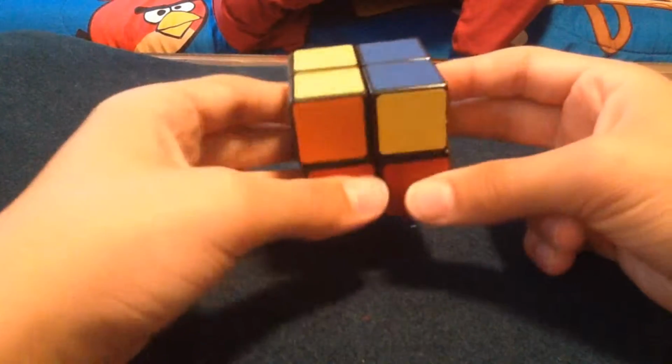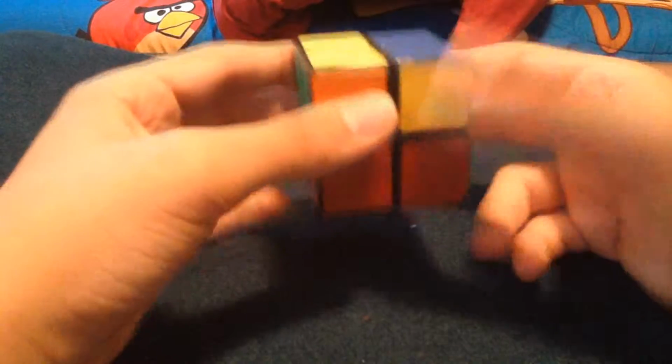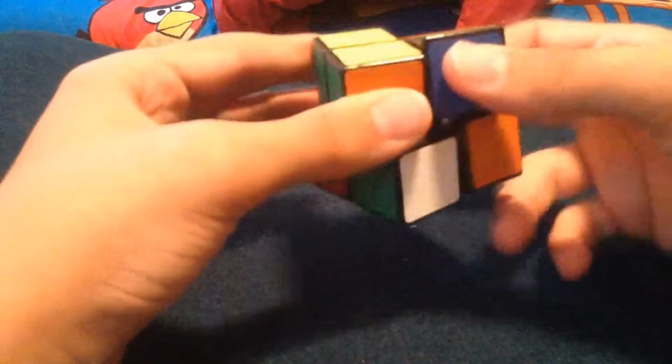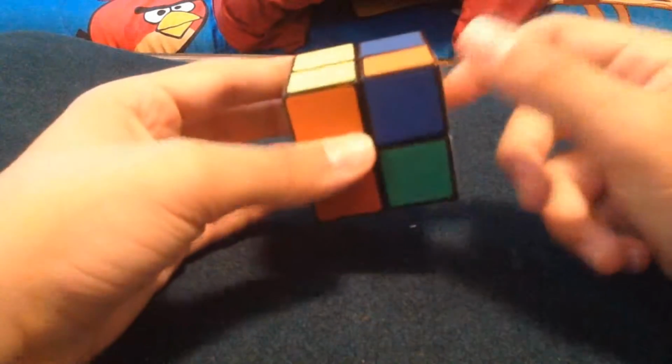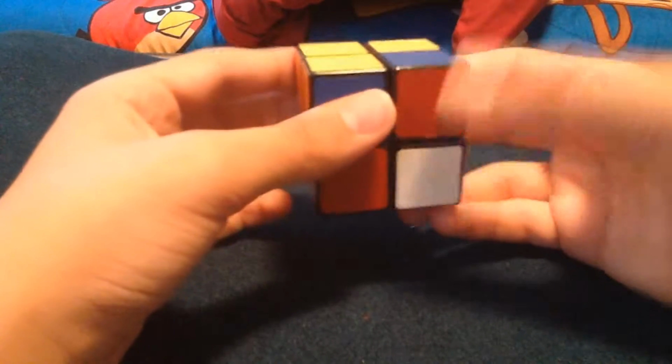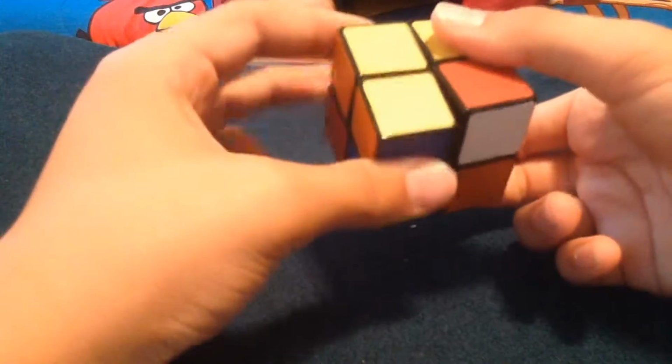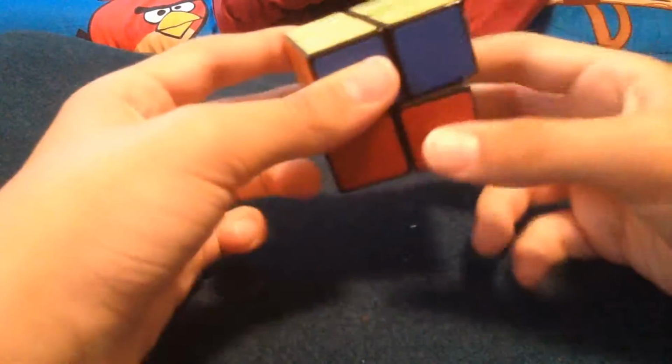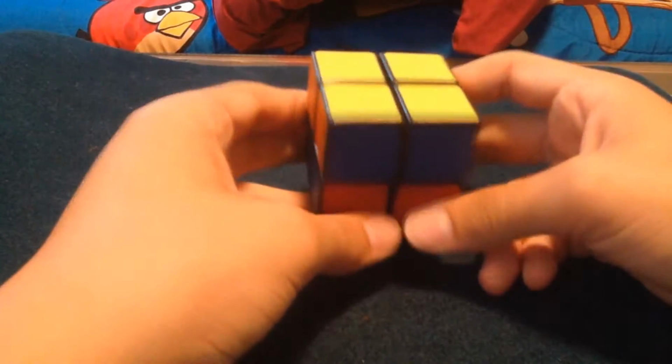There we go. Rotate the layer until we get another corner we need to rotate. Do the algorithm. It didn't rotate correctly the first time, so we do it again. And there we go. Rotate the layer to our next corner and do the algorithm. And there you go. You've rotated all the corners.